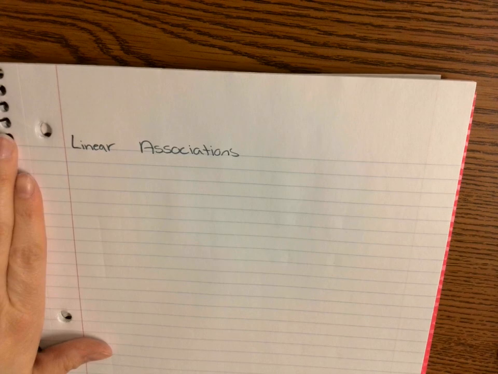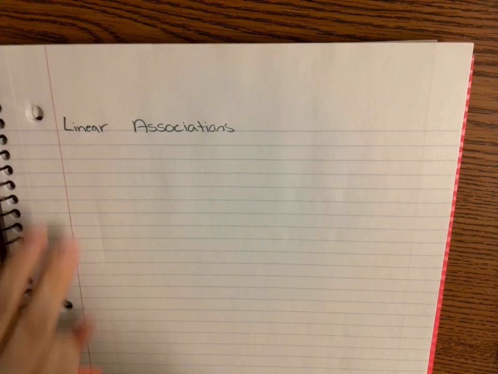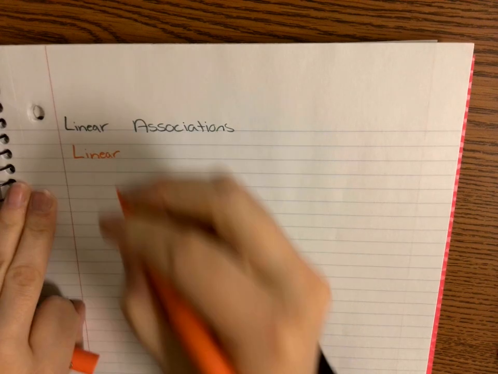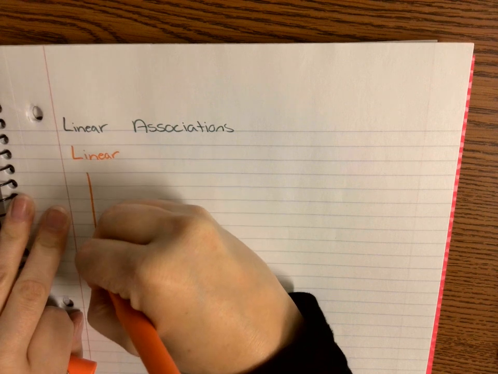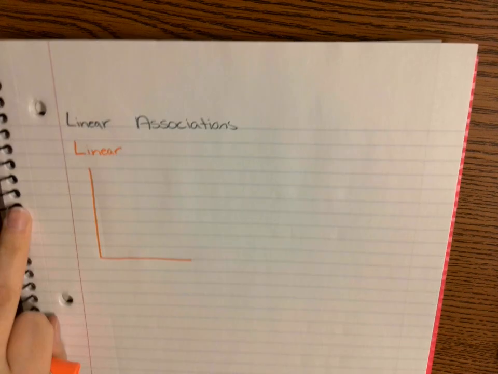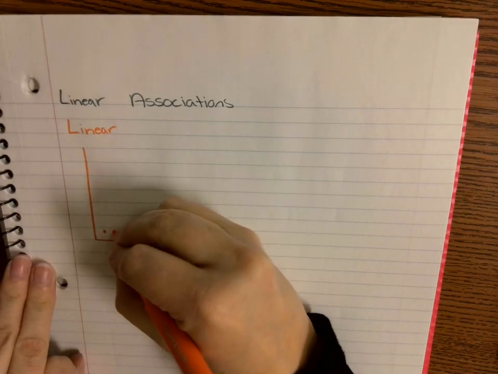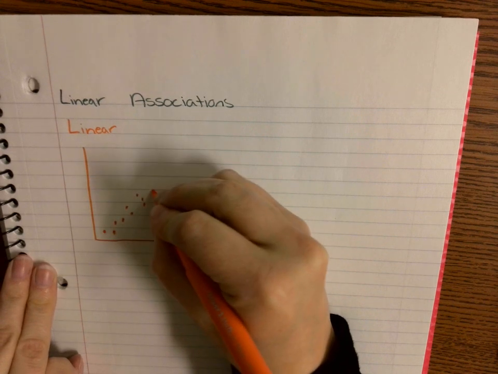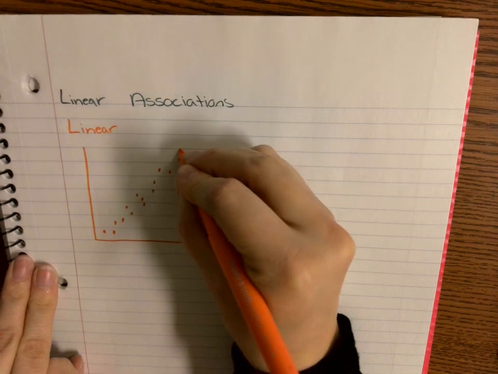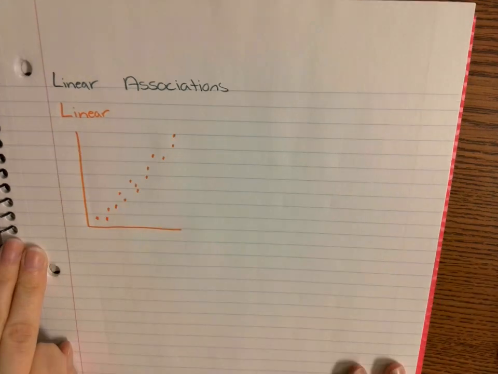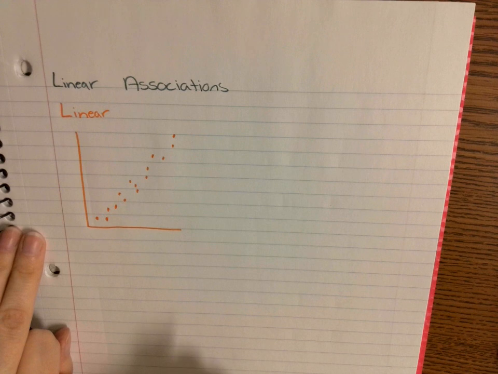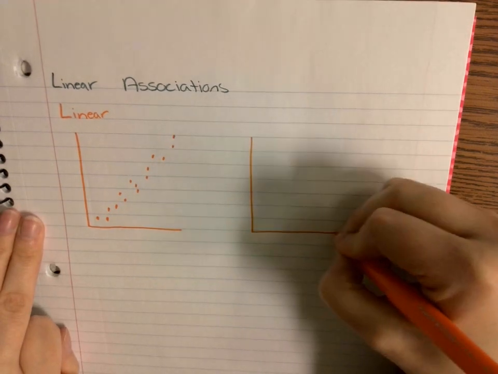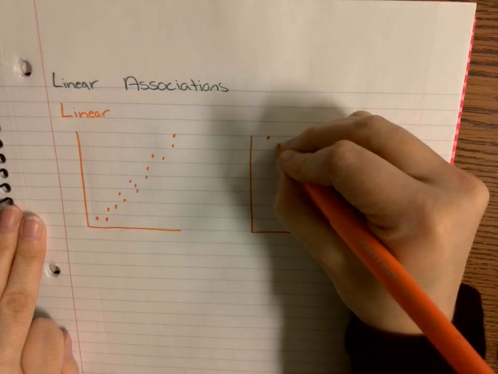When we're talking about linear, it looks almost as if the scatter plot could form a very straight line to it. Okay, that would be a positive linear relationship. This would be a negative linear relationship.